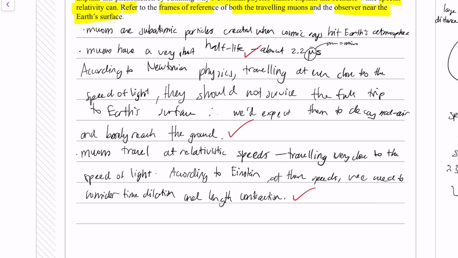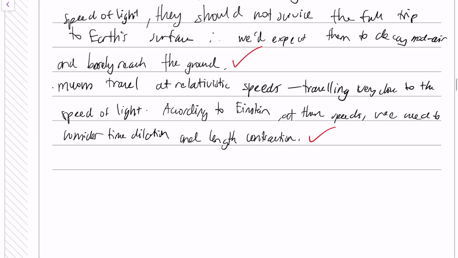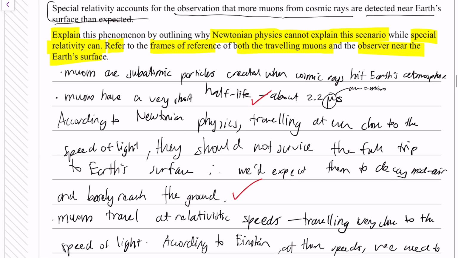Okay. Now on to the fourth mark, is essentially just answering this second part of the question. Okay, you need to have the frame of reference of both the traveling muons, so that's 1 mark, and the second mark is the frame of reference of the observer near the Earth's surface.